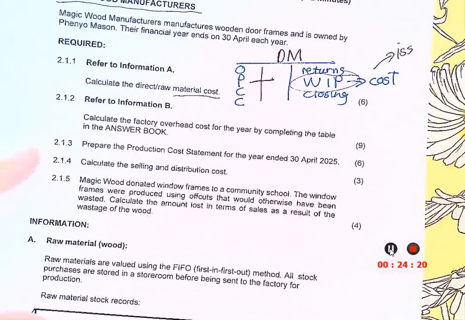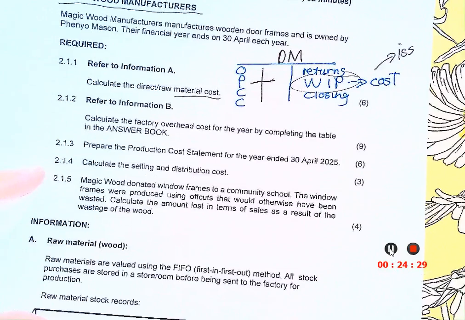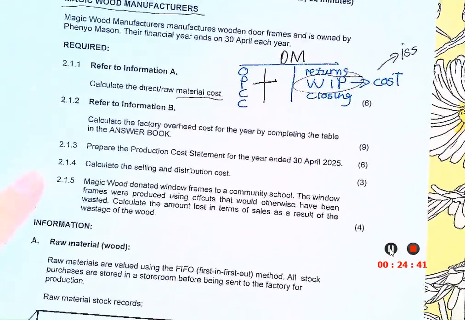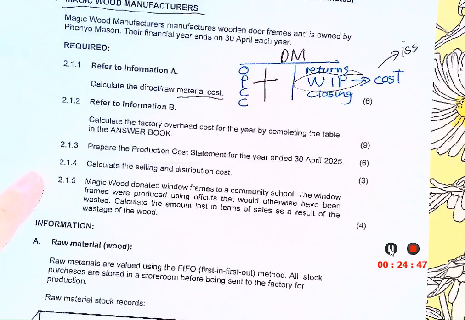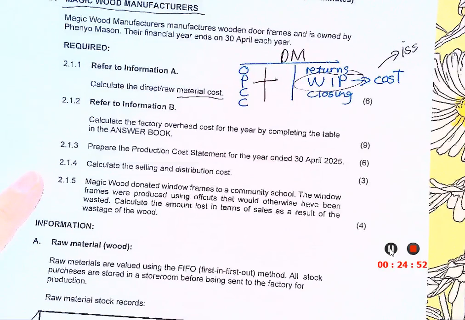Magic Wood donated window frames to a community school. The window frames were produced using offcuts that would otherwise have been wasted. Calculate the amount lost in terms of sales as a result of the wastage of the wood. So what he's actually saying in normal English is that wood that we used to make frames for the school, we could have used to make frames to sell. So what is the loss you made?